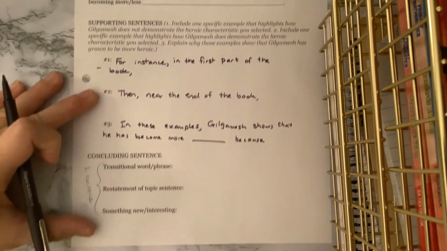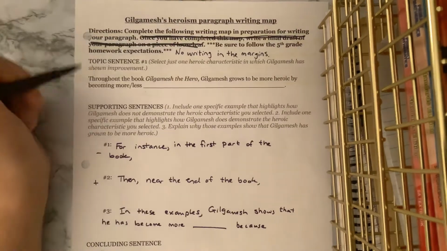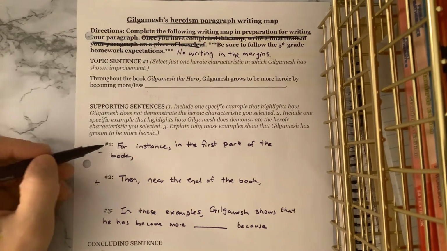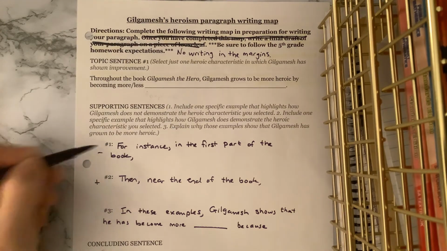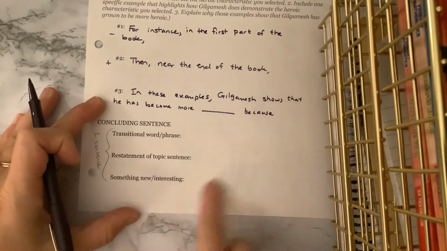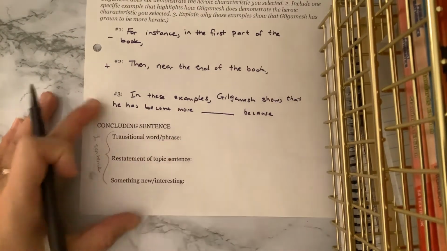All right, fifth graders, now we're on to our concluding sentence. Remember, as we're looking at this, our first sentence is going to be this topic sentence. And then we're going to have our 3 supporting sentences. And then we end with this concluding sentence.